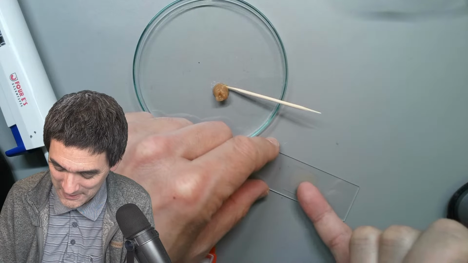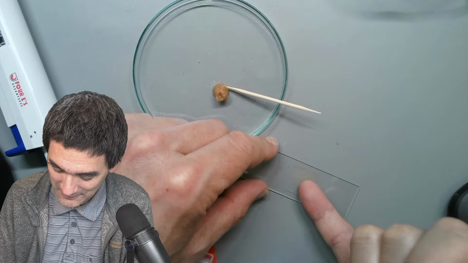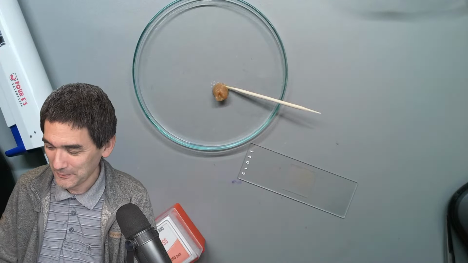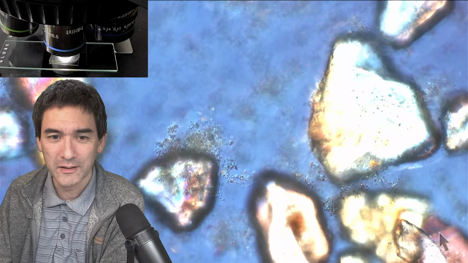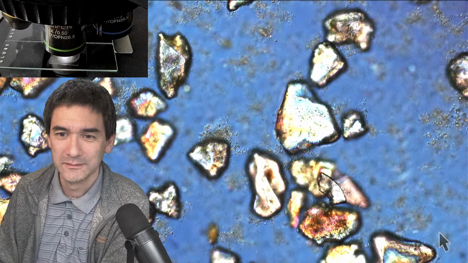That's one of the easiest specimens, if you're able to get it really flat and thin. Yeah, on here. And then let's have a look. Okay, so this is still the sample.